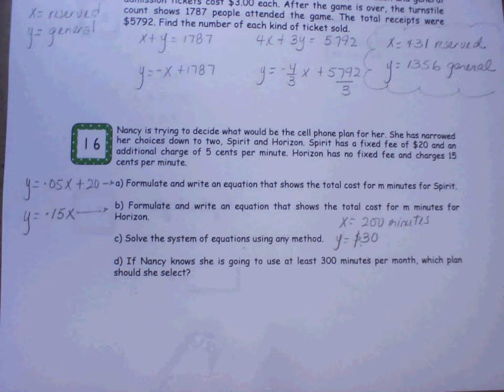Yes, that's correct. But what does it mean in the context of the problem? Okay, yes, when x is, it's right there. Yes, it's right there. What does it mean?